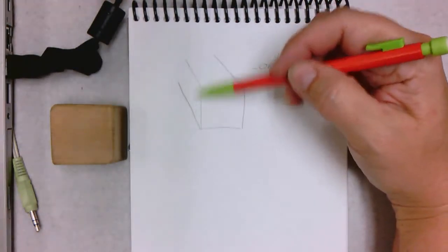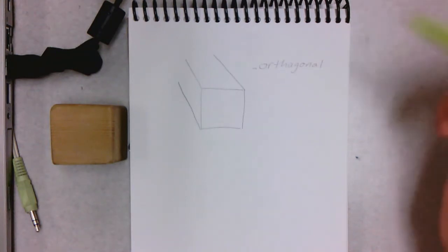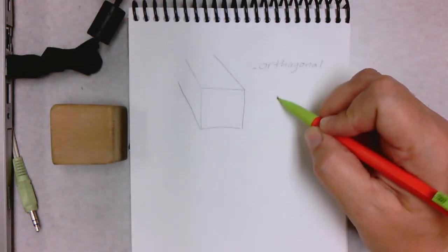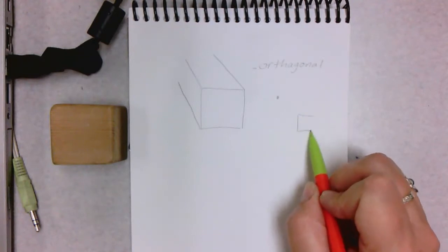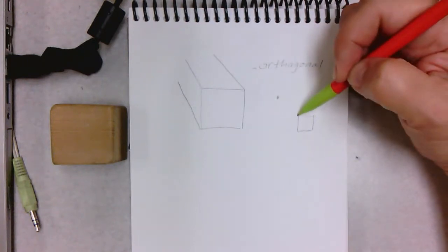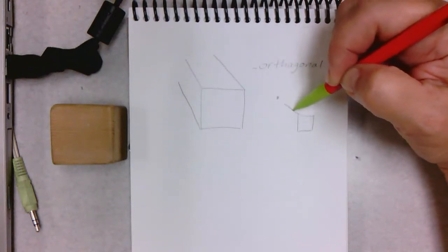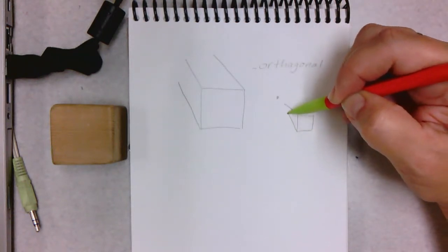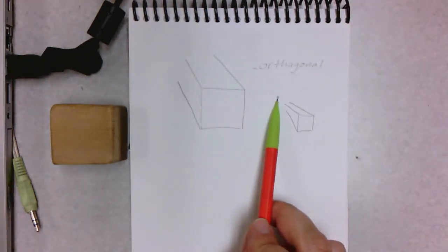The question is, are orthogonal lines parallel to one another? I drew mine parallel to one another, but in reality, are they parallel to one another if we're drawing an illusion of depth and space? Not really. We want to have a vanishing point. We want to have something that they go back towards. So if I draw a smaller version of my square, all of these receding orthogonal lines have to eventually end up where my vantage point is, or my point of view, or my vanishing point.